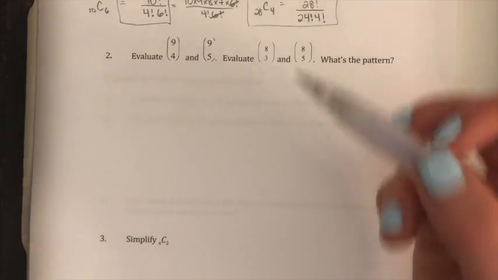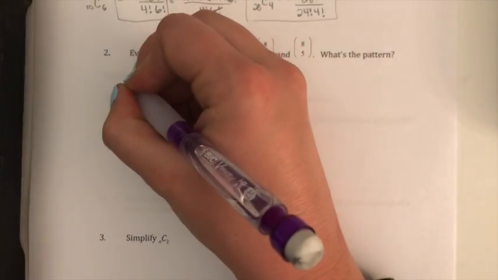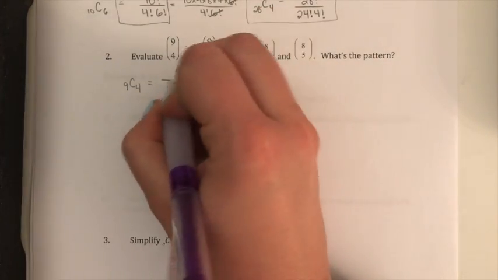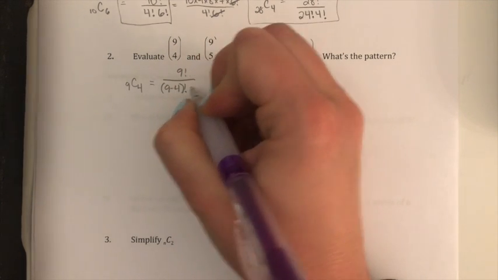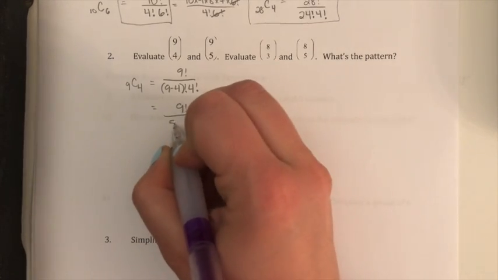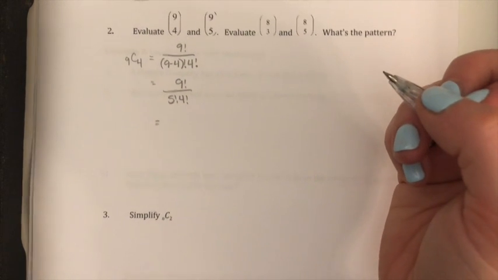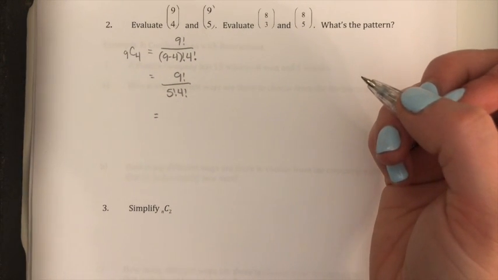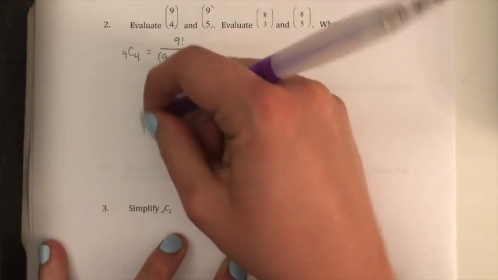Okay, if we evaluate 9 choose 4, so remember this means 9 choose 4, then according to the formula, this would be 9 factorial over n minus r, so 9 minus 4 factorial, r factorial. So if we simplify that, we get 9 factorial over 5 factorial, 4 factorial. So that's as simplified as we're going to go.